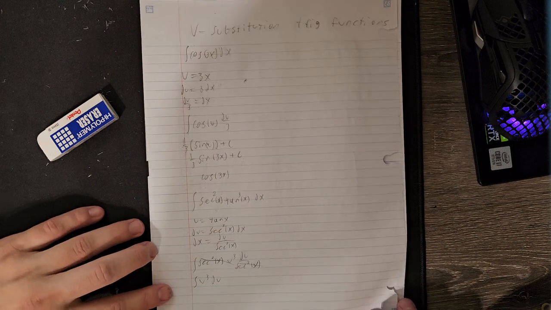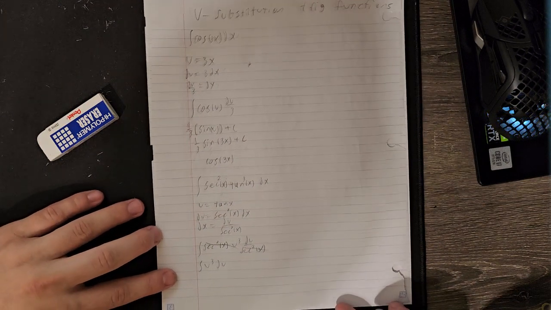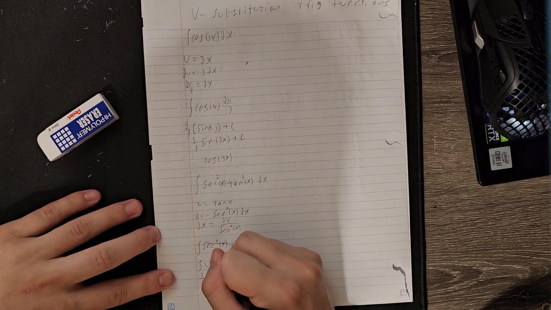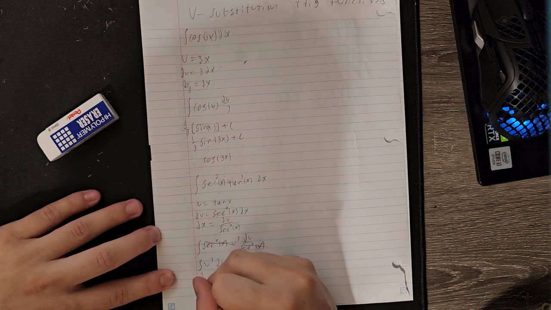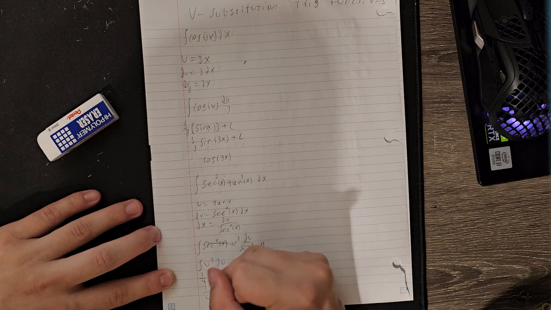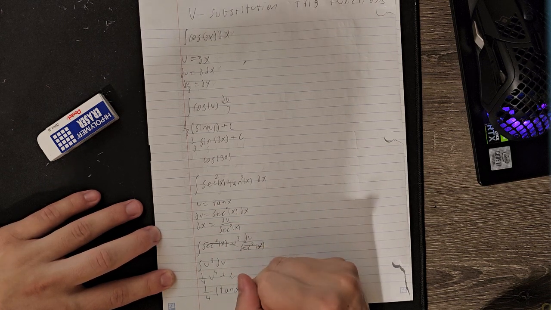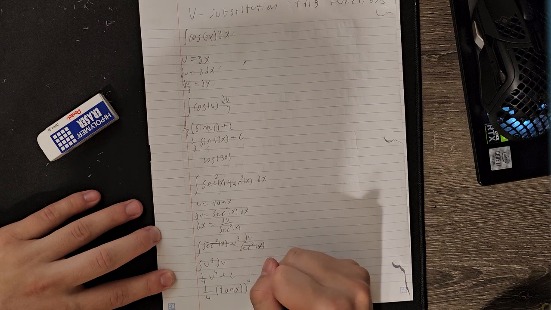Now, this is an easy integral to solve. That is 1/4 u to the 4th plus c. We plug in tangent of x, so it's 1/4 tangent of x to the 4th plus c.